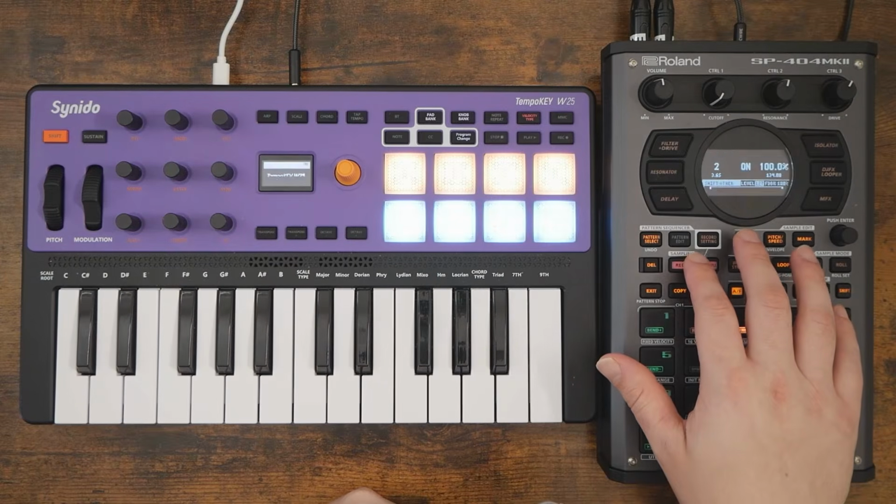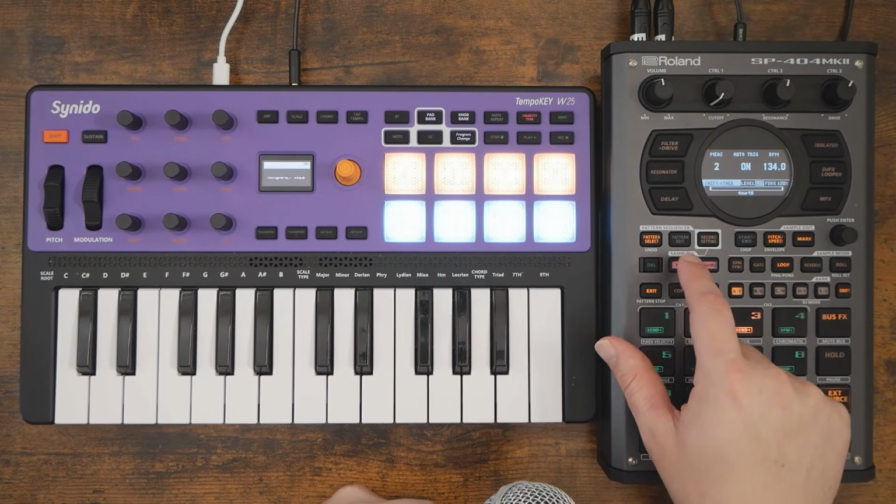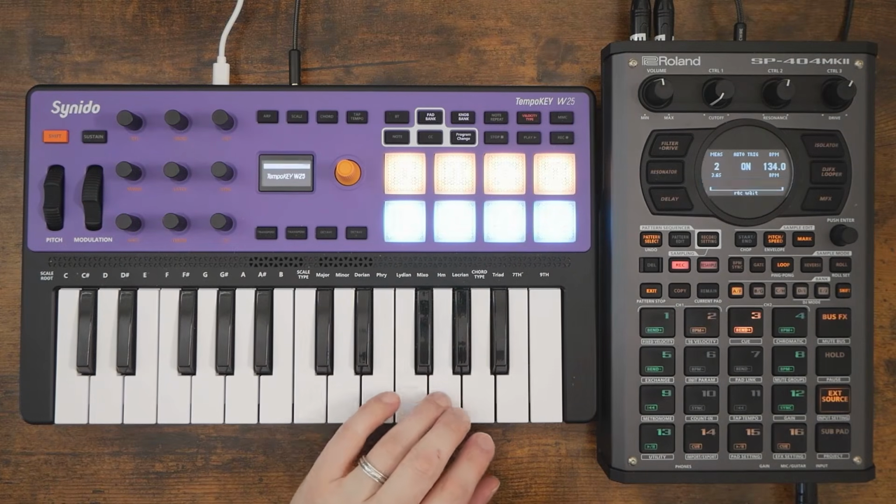Now we're going to go back to the looper, or we're going to hit delete on the looper. Now we're going to try to do something else.